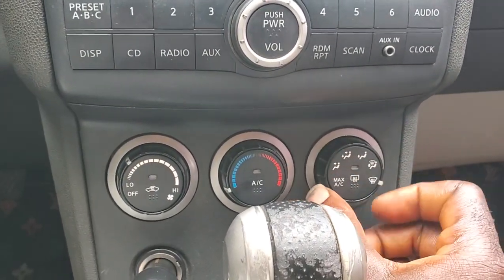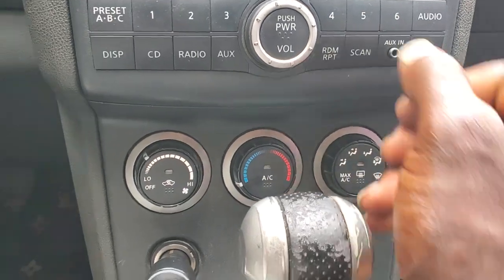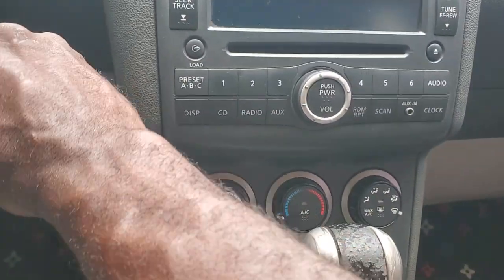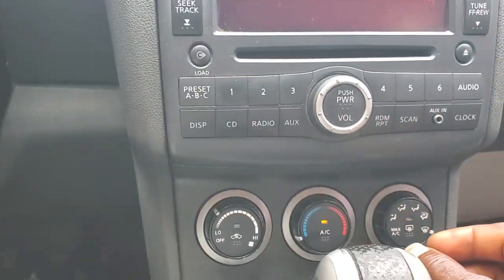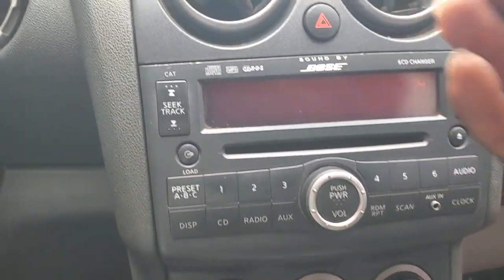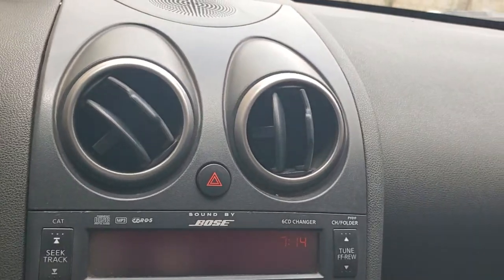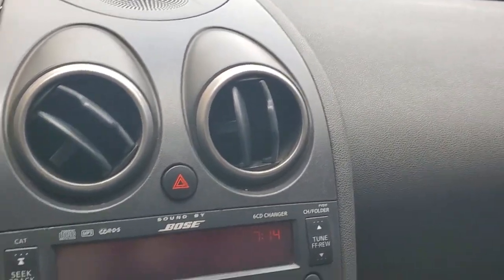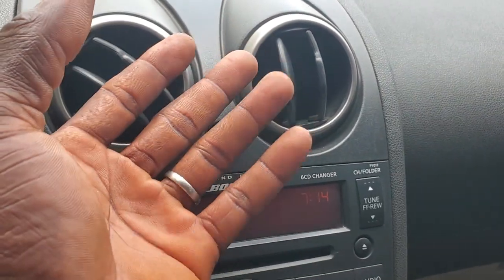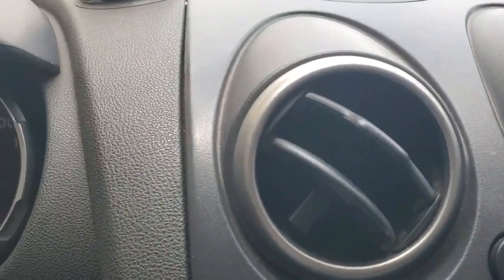So when you push it here and push this button here, let me start the car. Okay, now the air is blowing out of here. Now air is not coming out of here right now, as it should be hitting the microphone.